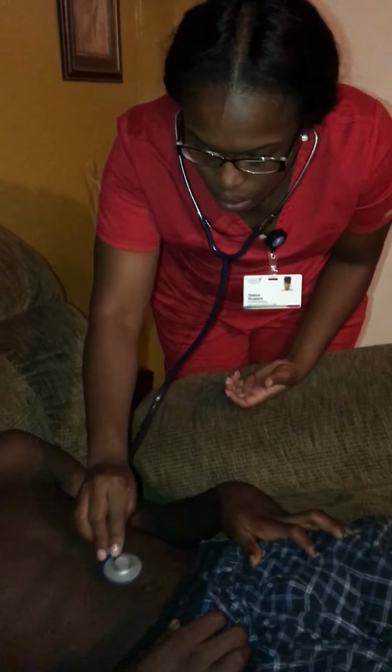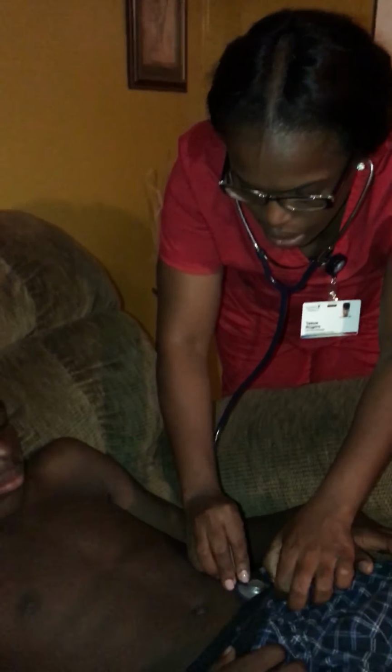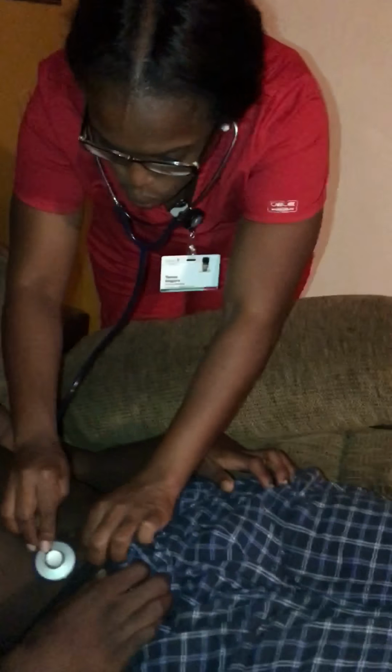And you listen, and a bruit is going to be a swishing type sound, and this is abnormal to hear when you auscultate. And once we listen for bruits, we're done with our auscultation. Then we can move on to our percussion.